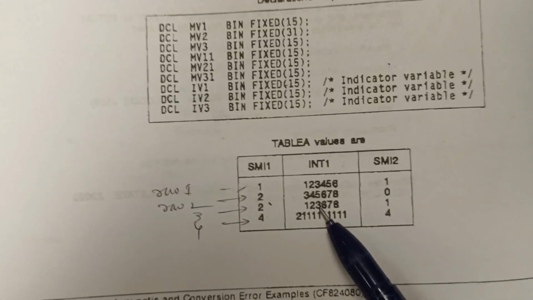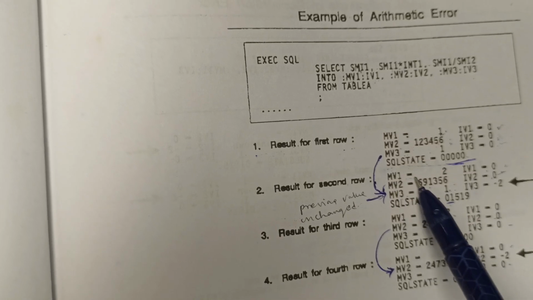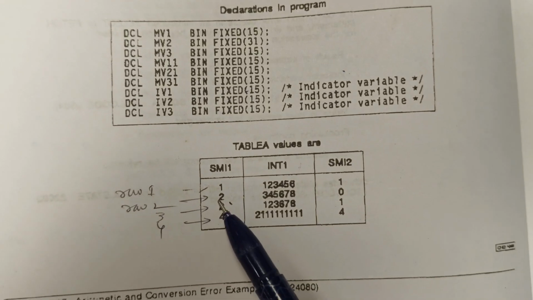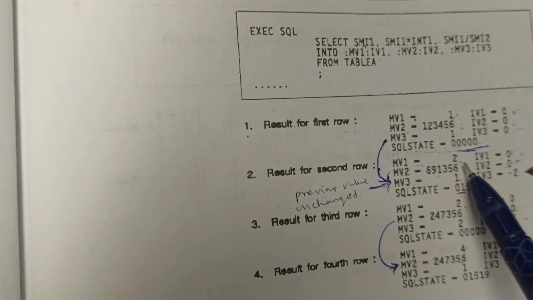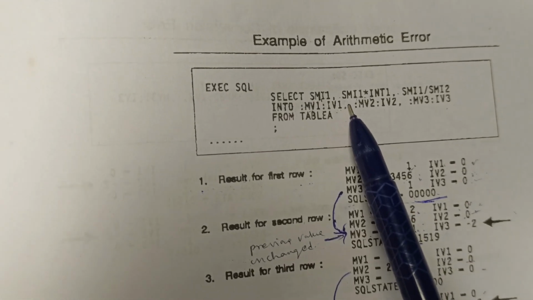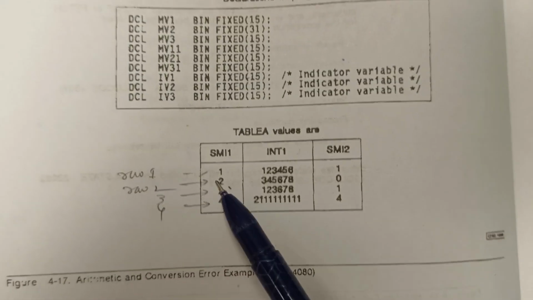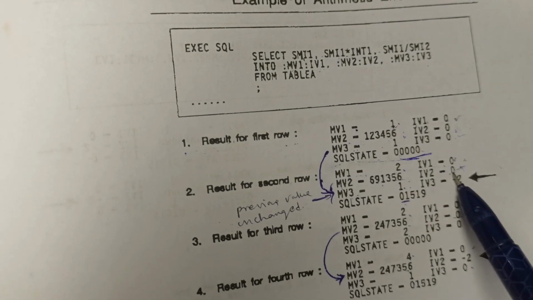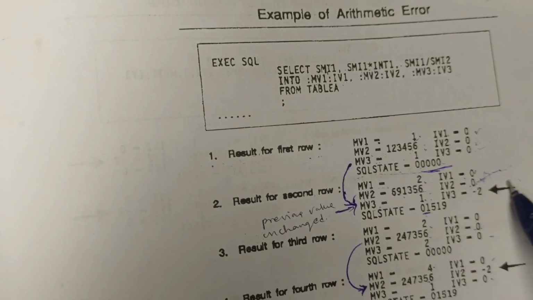Next, the condition for the second row. In this second row, MB1 is also the same, I am not doing any arithmetic conversion, so the same value, 2, will pass. And the indicator field has 0 because I did not get any arithmetic conversion. Now the second field: in the select statement, I am doing multiplication of 1 with INT1, so I will get the result here. There is no arithmetic conversion, and the query has been executed successfully for this one.